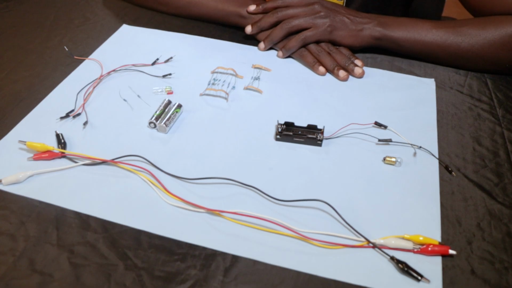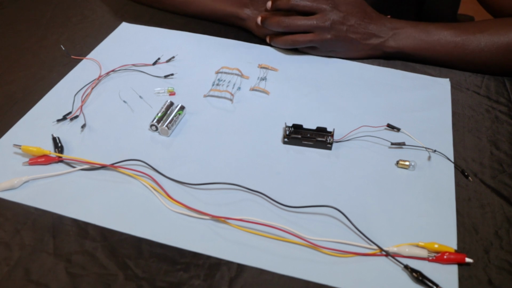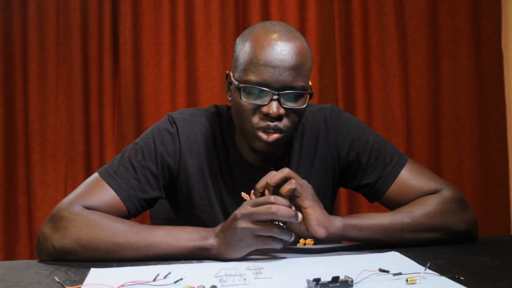In front of us, we have several of the most common electronics components. These are components that you'll also find around you in all sorts of different devices. But they're very, very common. And so we'll start with the most basic ones.